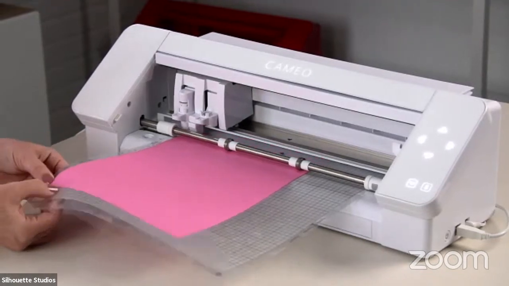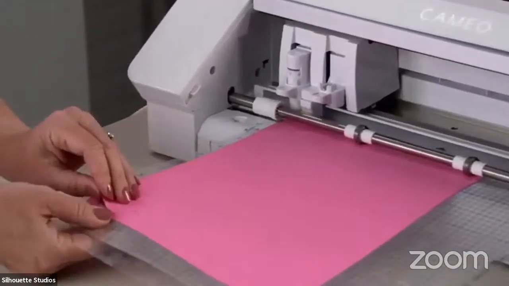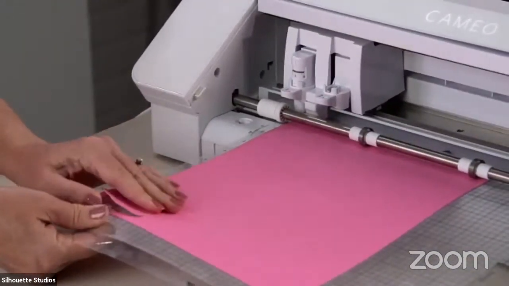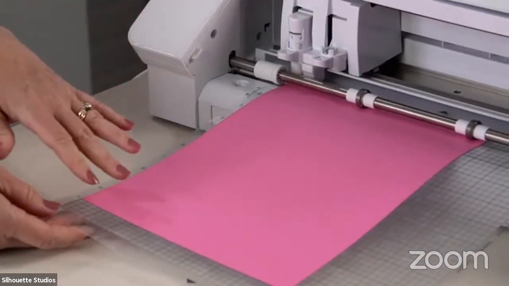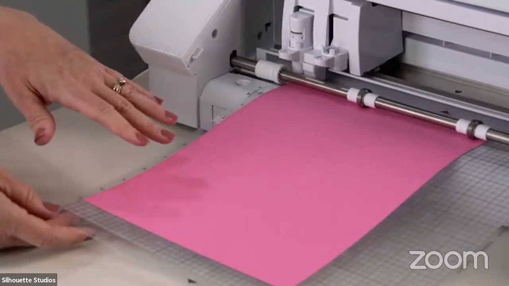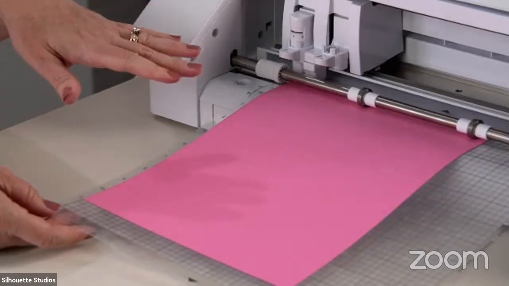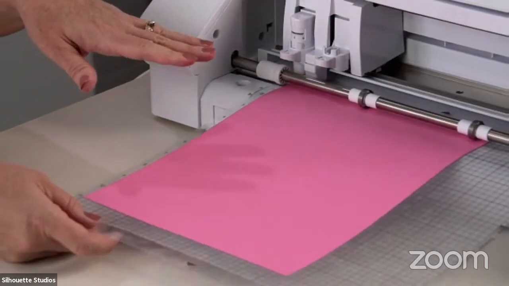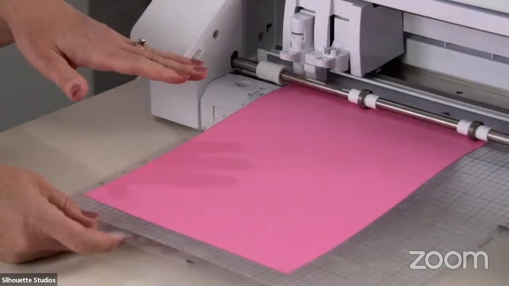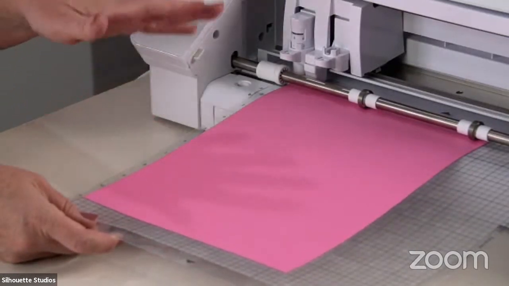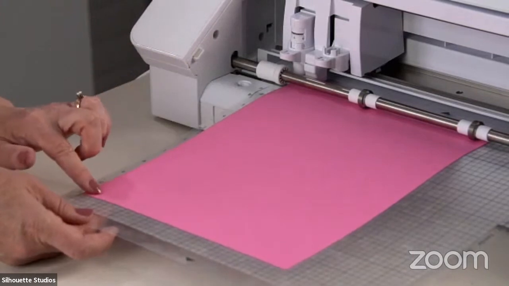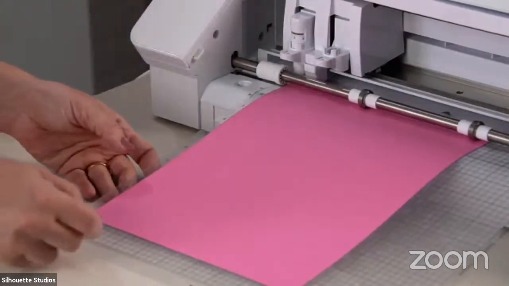Okay, and even if you do a test cut, it's a good idea to check and see if that really did cut all the way through before you unload it, because you could send it through one more time. If you unload your machine first, then you can't get it back to exactly the same position. So if you leave it in your machine before you unload it and check, you just send it through one more pass.